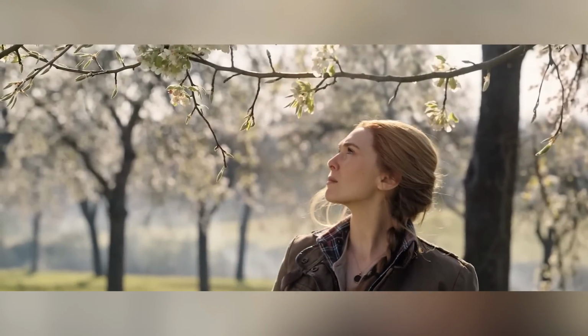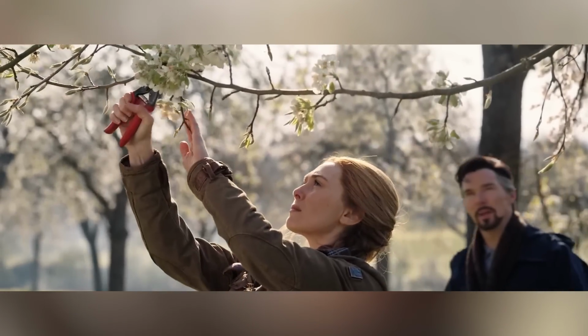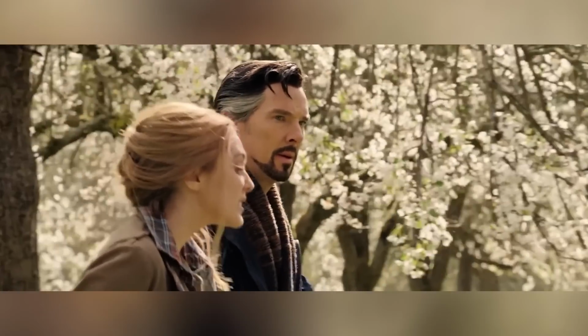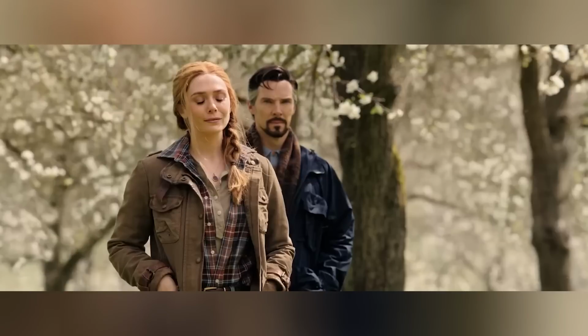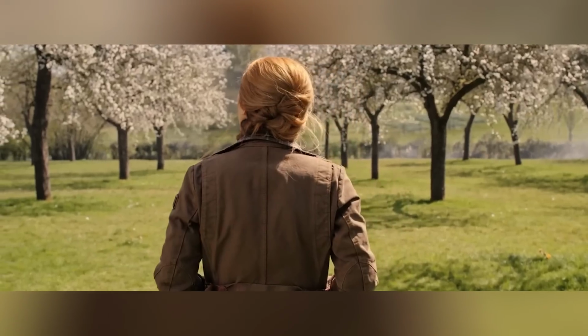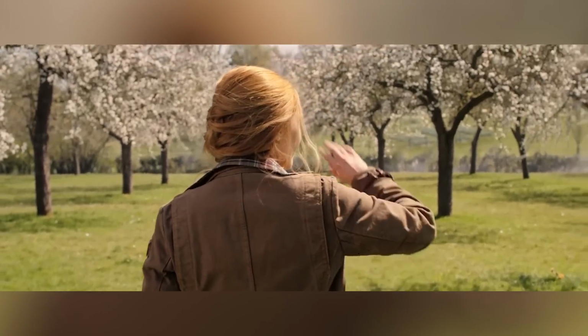The apple orchard scene was actually filmed on a real farm in England, but due to rescheduling because of COVID, the trees weren't actually in bloom when they came to film there. So the practical effects team had to tediously tie thousands of fake blossoms to the trees, and thousands more were added later digitally. What a job.